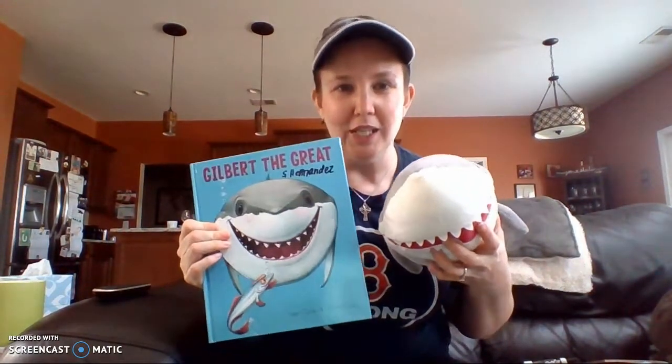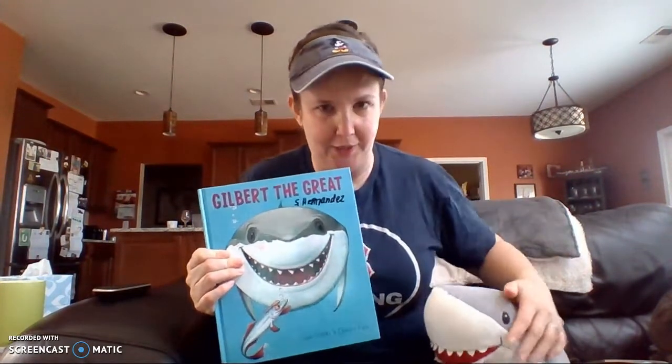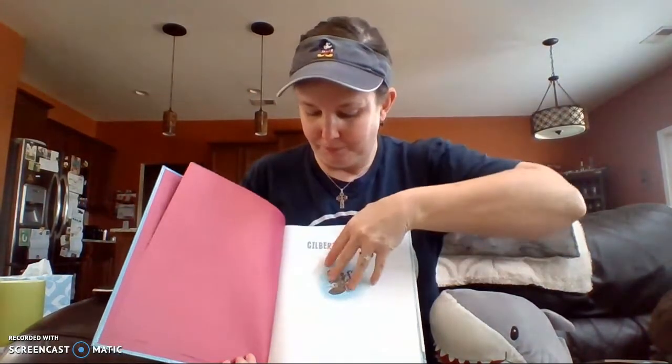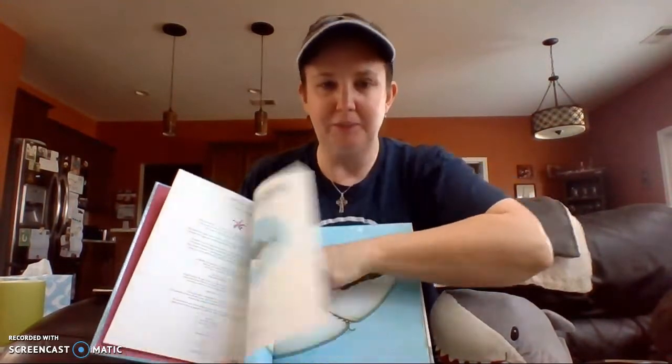For our story today, I have Gilbert the Shark. Here he is, yay! And he is excited to help me read with you today his story, which is called Gilbert the Great. All right, so he's going to sit here, okay? Gilbert the Great by Jane Clark.